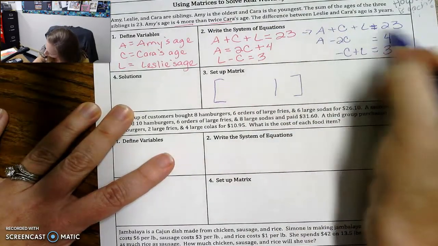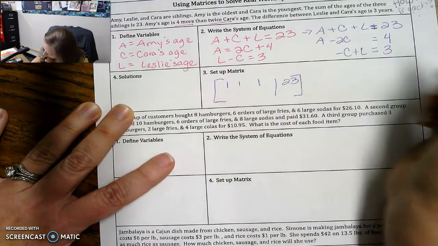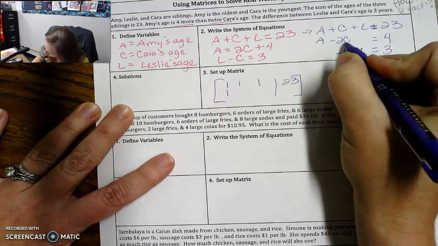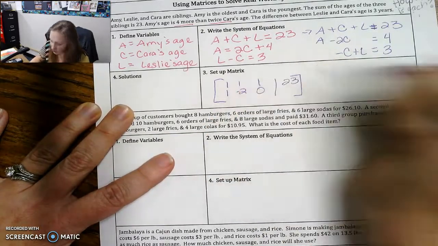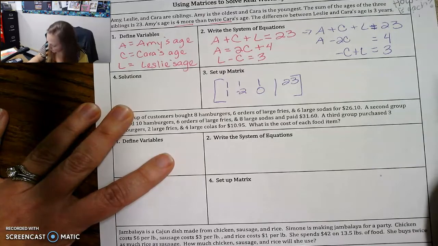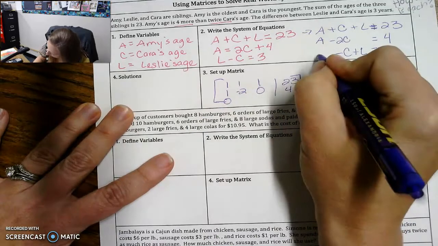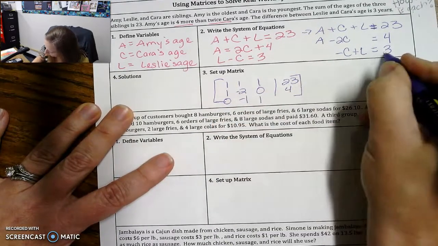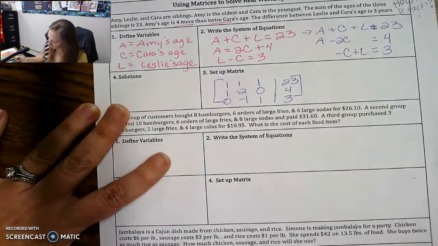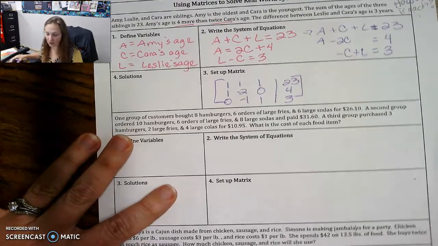So I'm going to pull out all the coefficients. That's 1, 1, 1, and my constant is 23. A is 1, negative 2 for C. Notice I have no L, so I need to make sure to put a 0 in there when I'm missing a variable. There's 4. No A on this equation. A negative 1 here for the C, 1 for the L, and 3 for the last constant. Okay, we're ready to put it into our calculator.